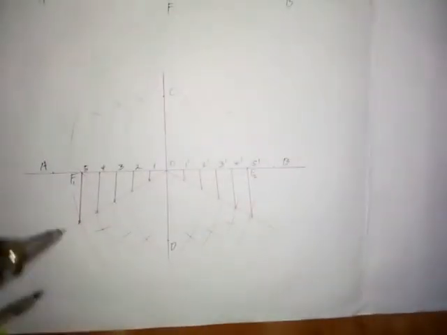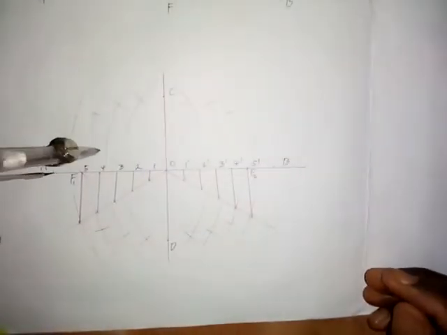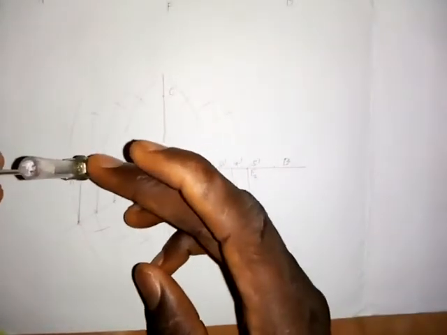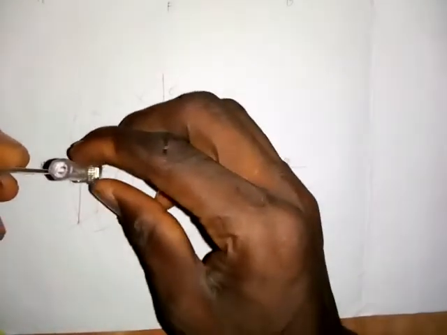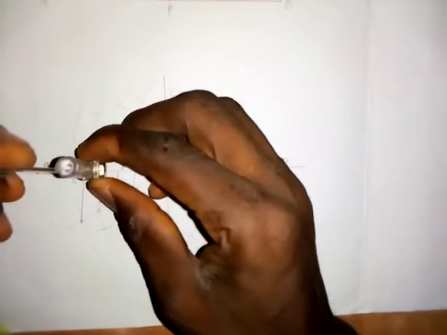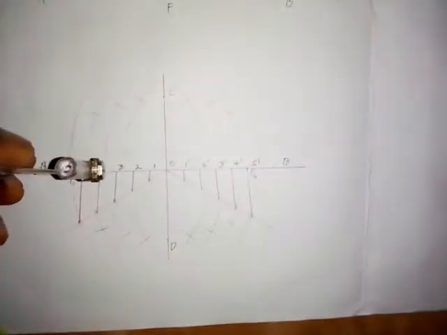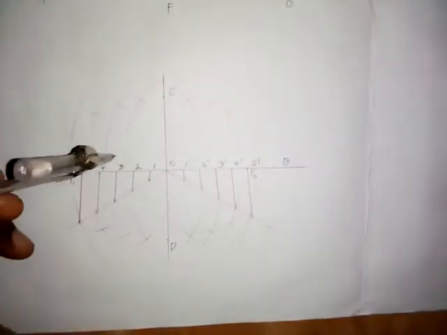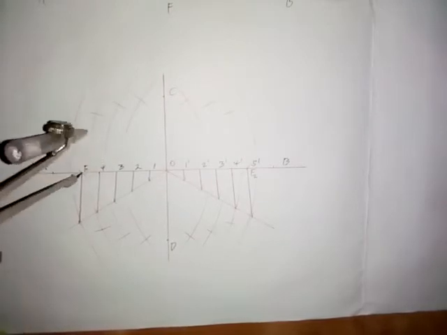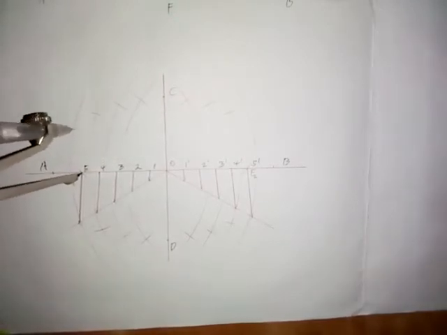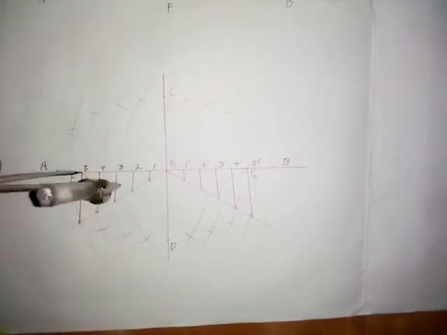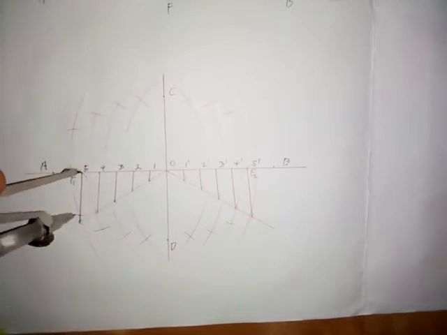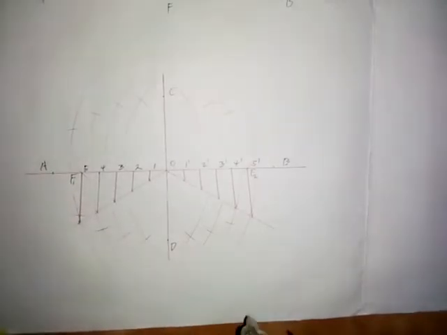Then the next is put it at point A again, reduce to 4. So take that radius. So put the pinpoint at F1 now. So you make an arc here. So you make an arc on the fourth arc. Then take it to F2.